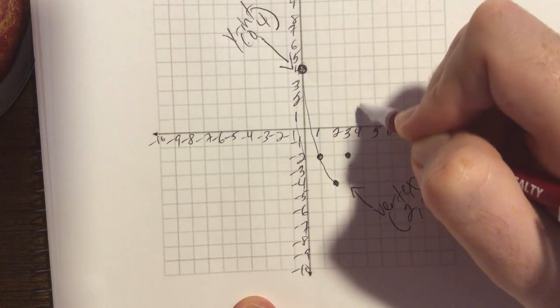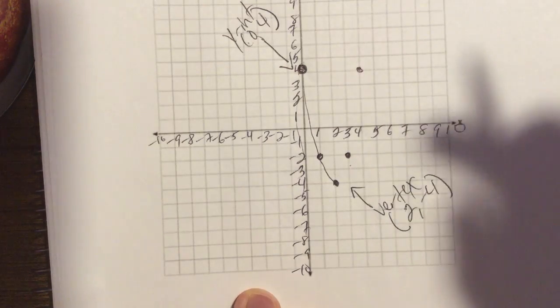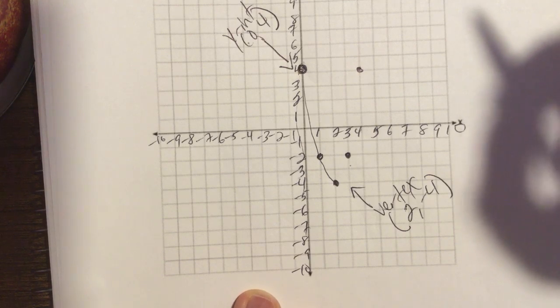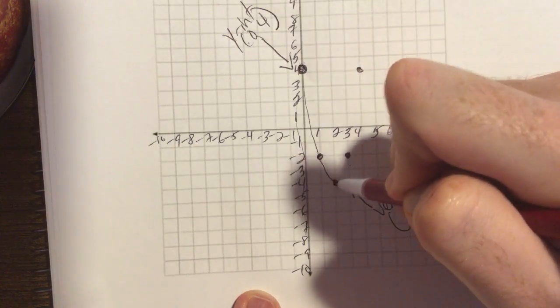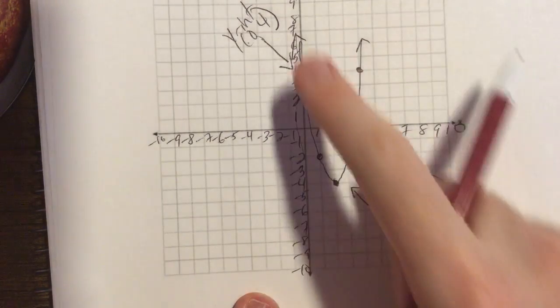4 comma 4. And then the x value is 5 and the y value is 14. That's going to be hard to graph, so we're going to leave that one out. We're going to connect this and we're going to put arrows because it does continue.